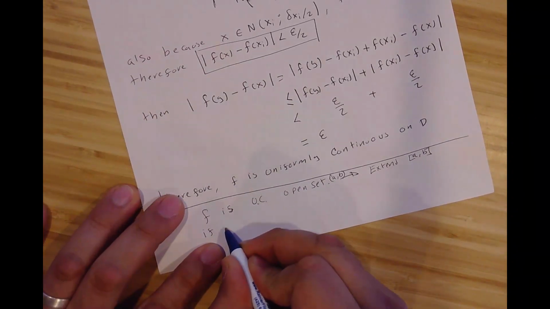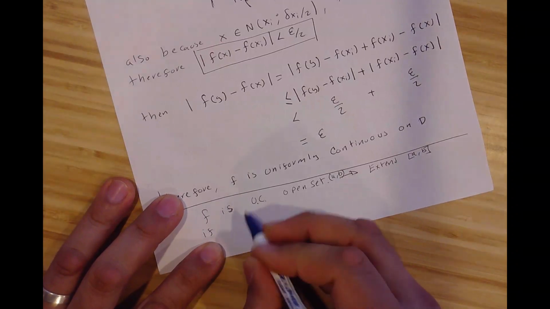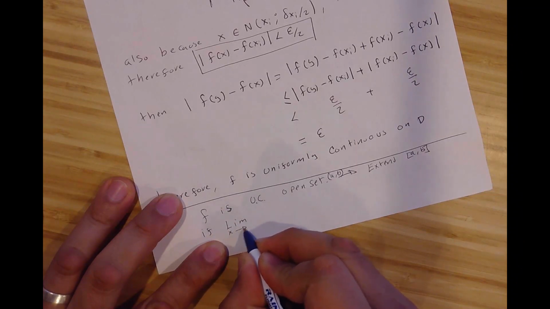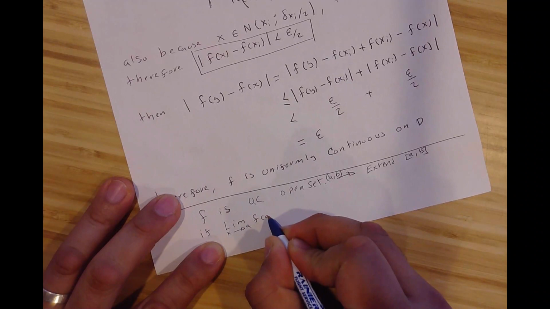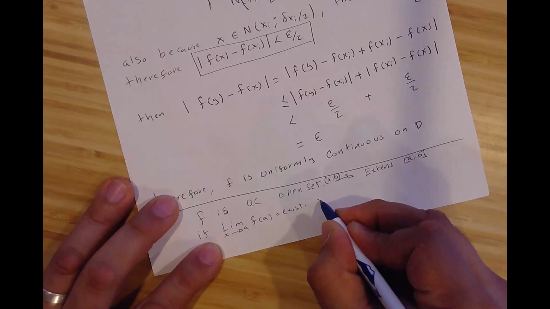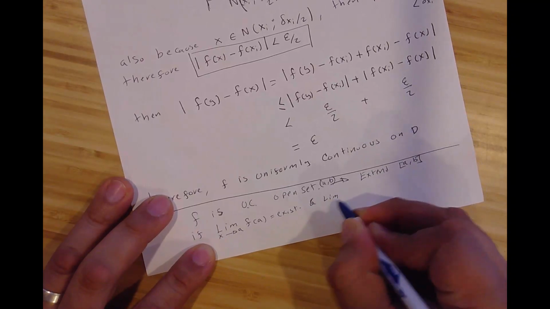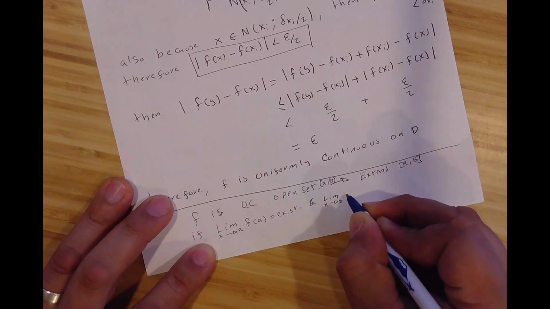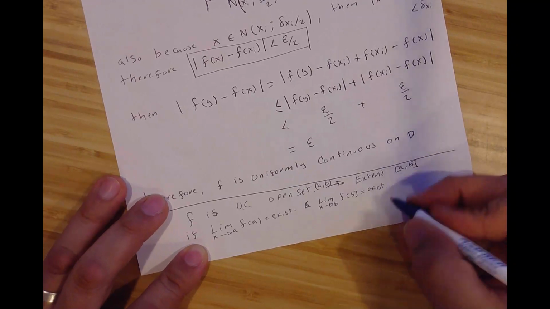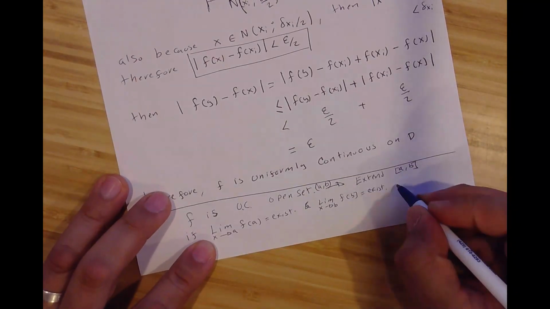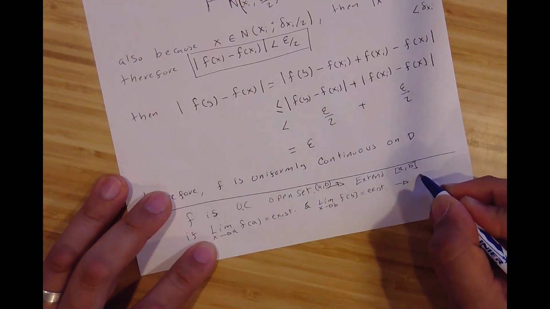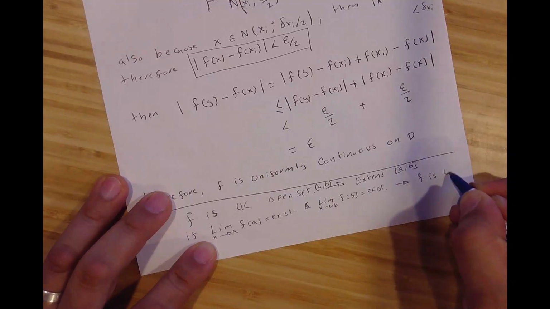What I mean by extending is that if the limit of f(x) as x tends to a exists, and the limit of f(x) as x tends to b exists, and the function is continuous, then f is also uniformly continuous.